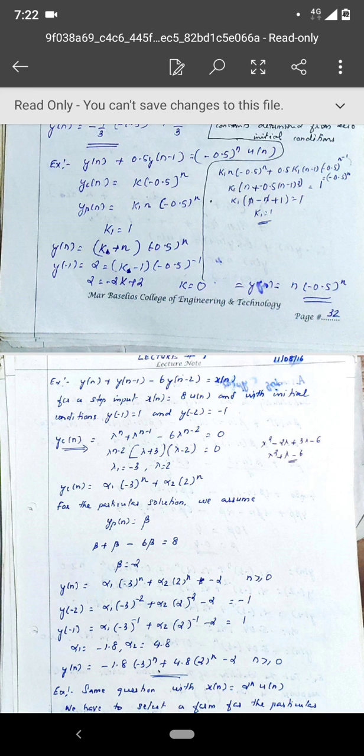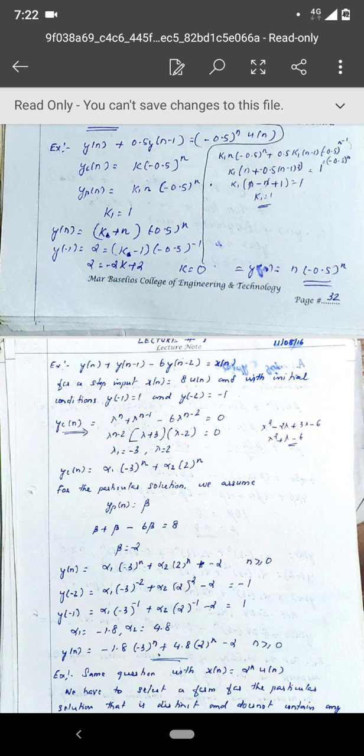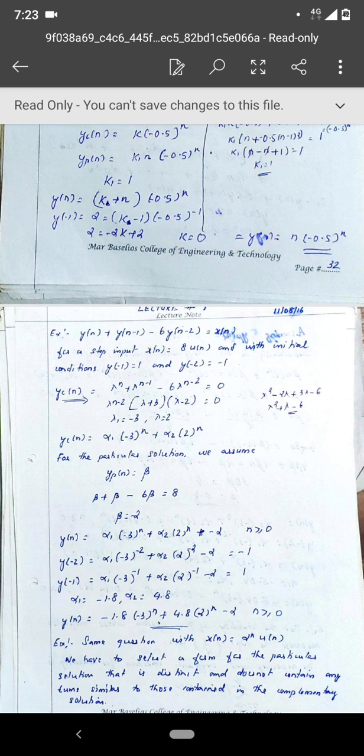Now we have to add the complementary function, which is k into minus 0.5 raised to n, and the particular solution, that is n into minus 0.5 raised to n. If you take minus 0.5 raised to n common, you get inside the bracket k plus n. After that, you apply the initial conditions to determine the constant k of the complementary function. y of minus 1 is equal to 2, because we didn't change the question, and the initial condition also remains the same. Equate that and get the value for k. You'll get k as 0. So for this case, the complementary function is absent. You have only the particular solution.